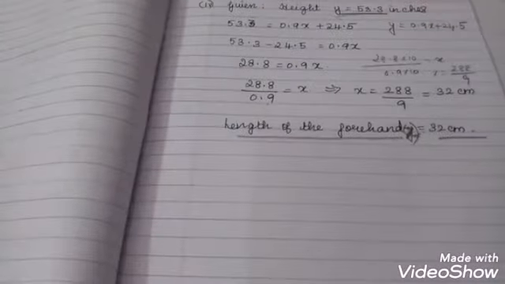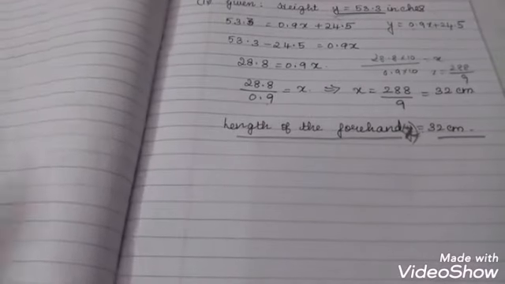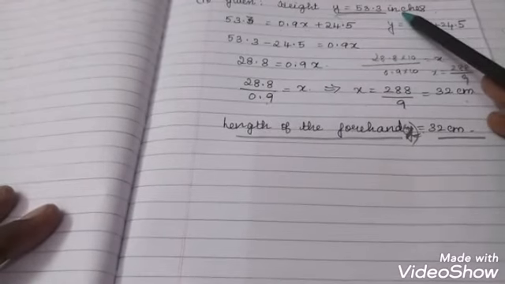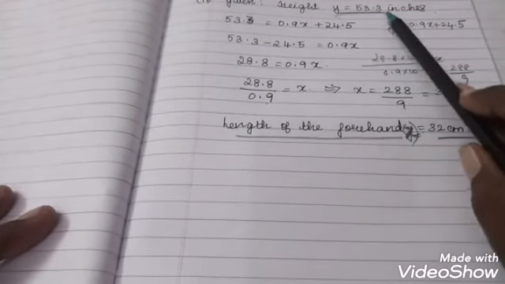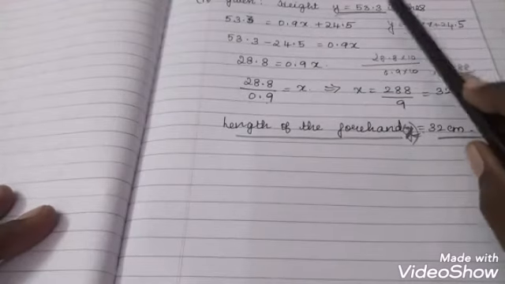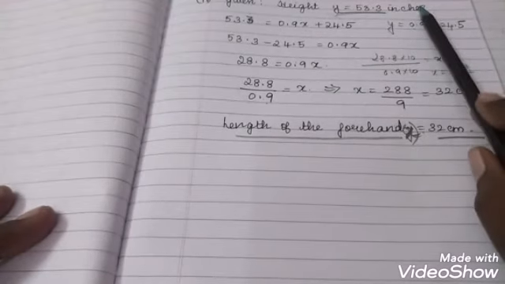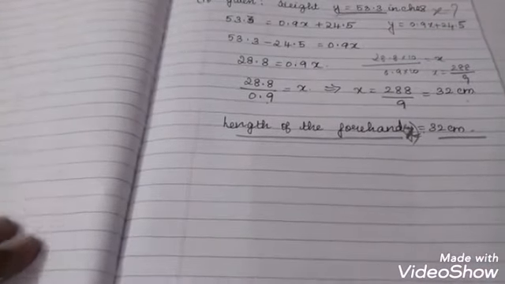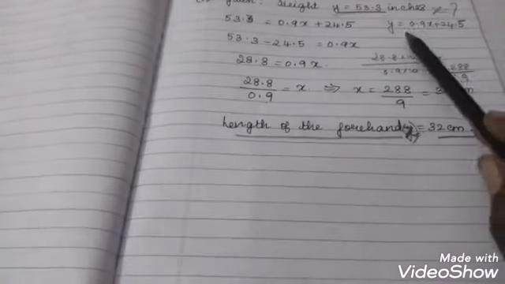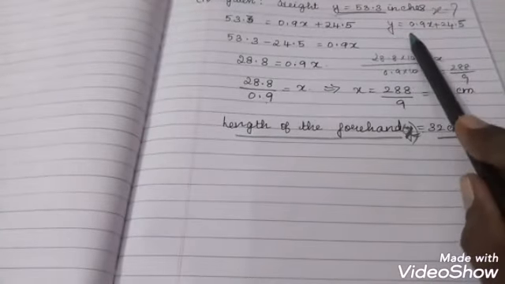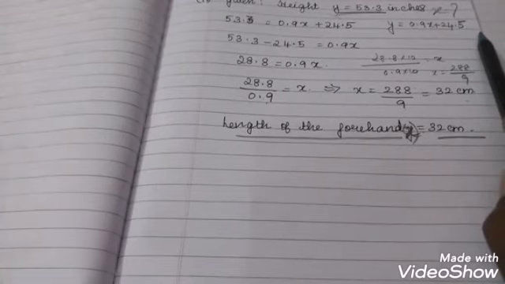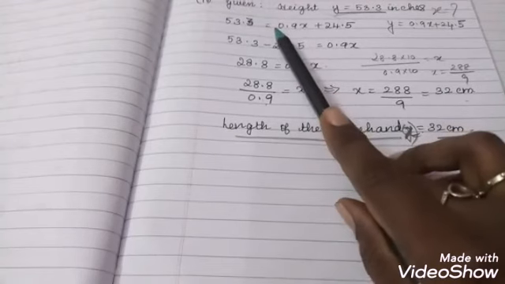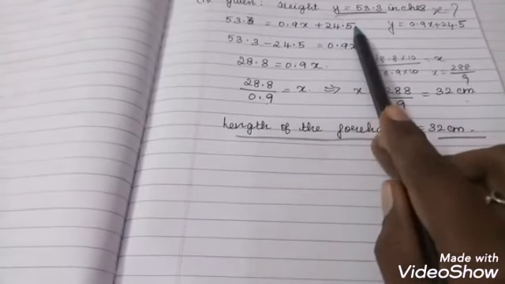So, what's your last subdivision? What does it say? Earlier, the length of the forehand was given. In this case, what is given? Height is given. So, what is the height given here? It is equal to 53.3 inches. That is given to us. Now, you will have to find out the length of the forehand. That's nothing but I'll have to find out the value of x. So again, you know the value of y equal to 0.9x plus 24.5. So what's the value of y, children? Here it's 53.3, which is equal to 0.9x plus 24.5.